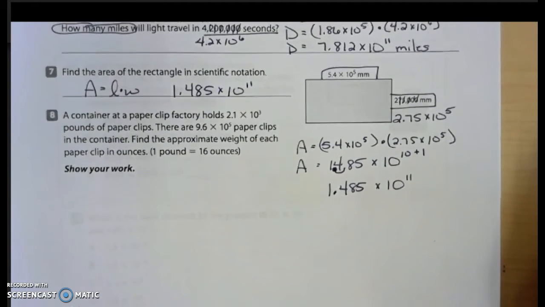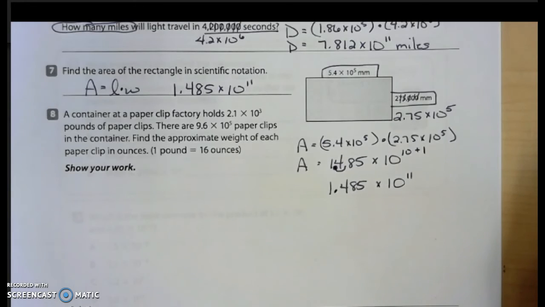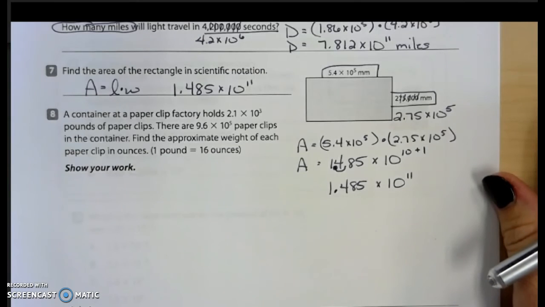Number 8. A container at a paperclip factory holds 2.1 times 10 to the 3rd pounds of paper clips. There are 9.6 times 10 to the 5th paper clips in the container. Find the approximate weight of each paper clip in ounces. So we're going to have to calculate, and then we're going to have to do some conversions as well. So there's 9.6 times 10 to the 5th paper clips in the container.